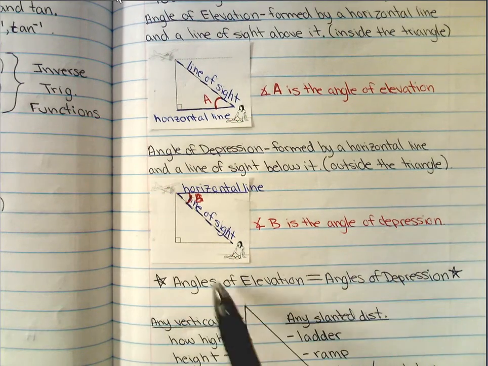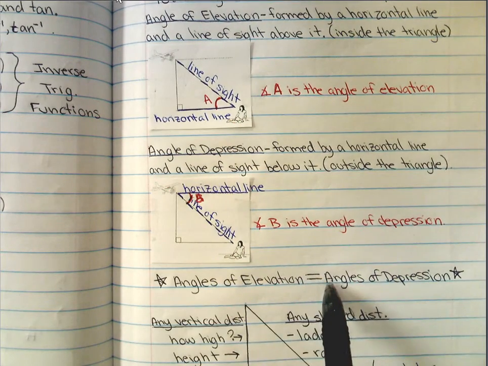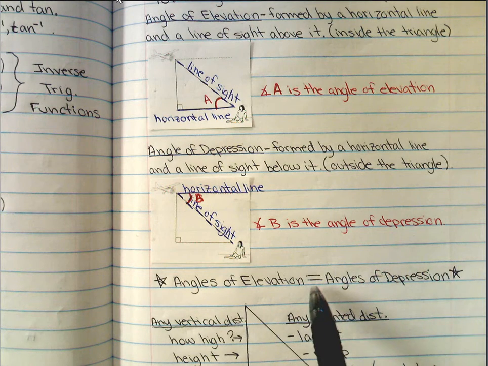One more important thing that you should know is that angles of elevation and angles of depression are equal to each other because they create alternate interior angles.